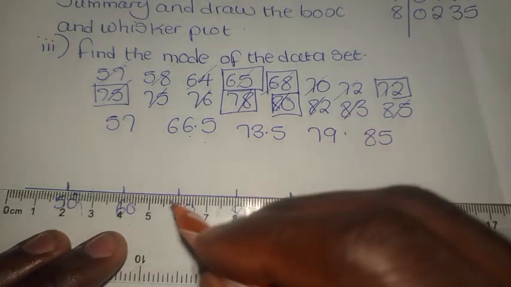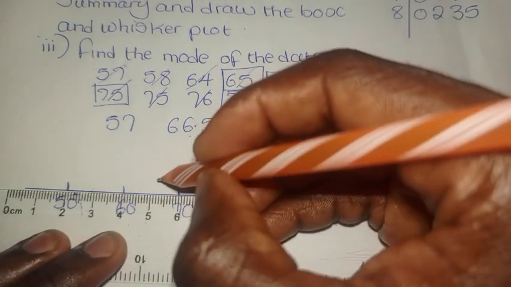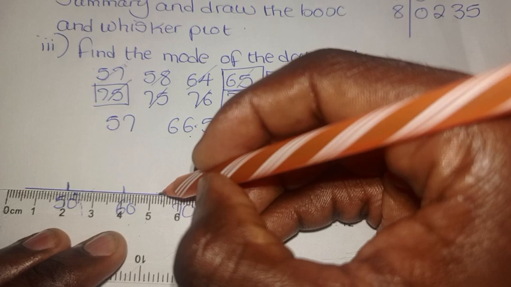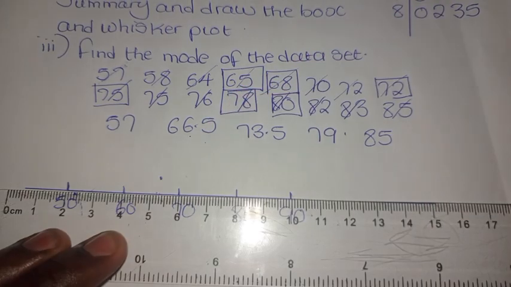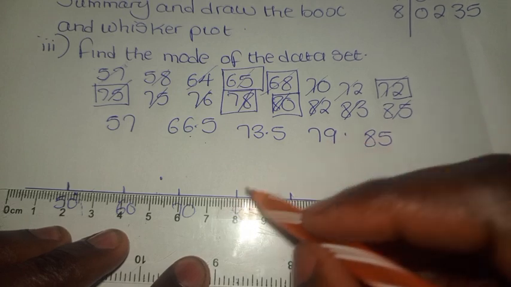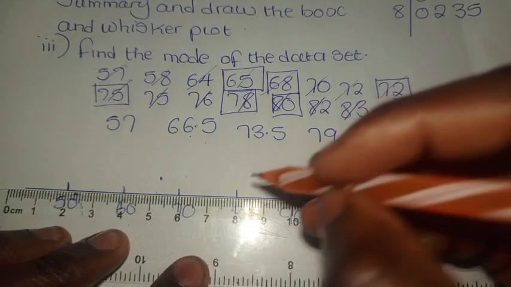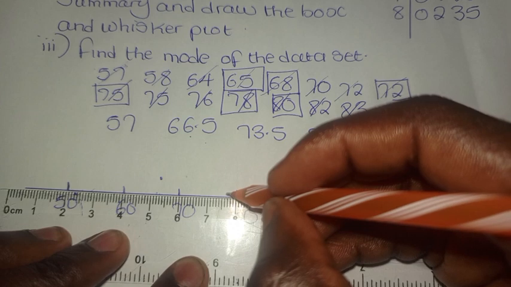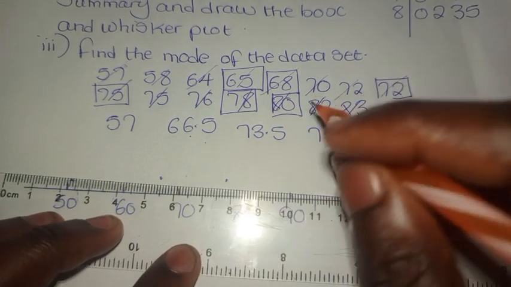So our box will start from there, then it will end on the third quartile, which is 79. So 70 here, 80 there, which means 79 is somewhere there. So we can draw our box. So this is the way we would draw our box here.